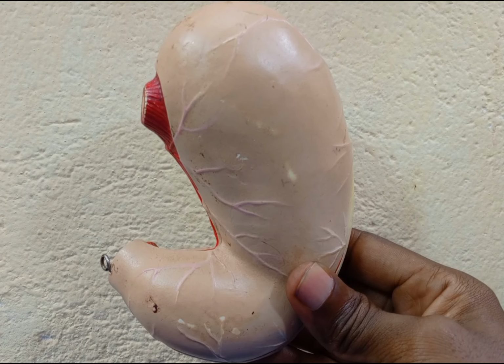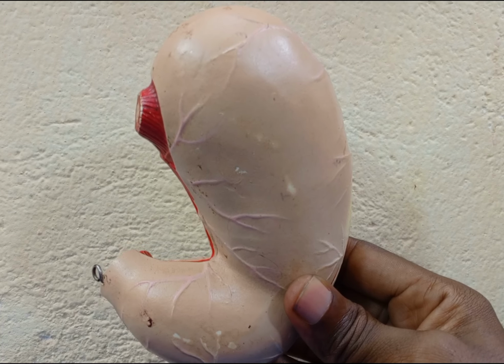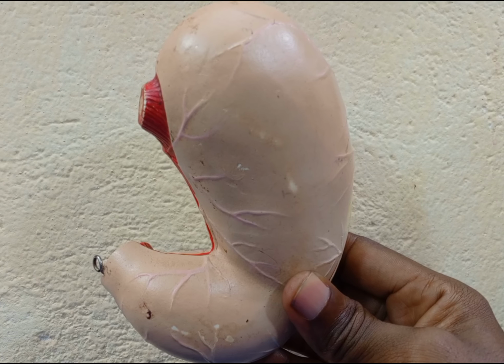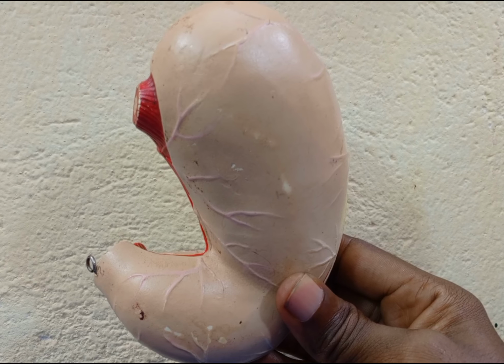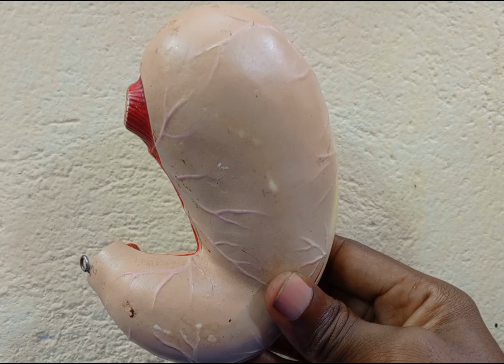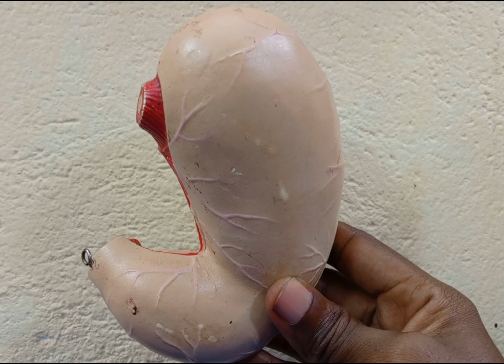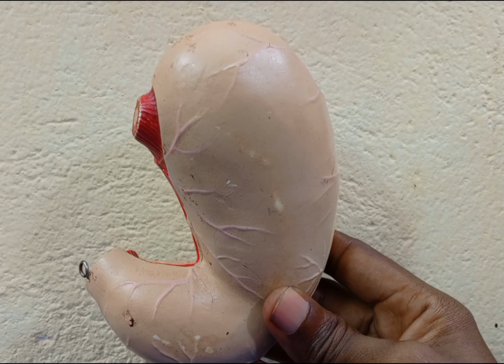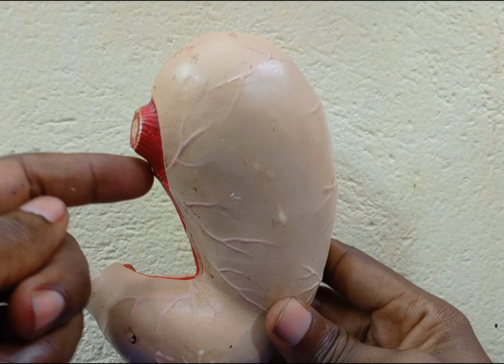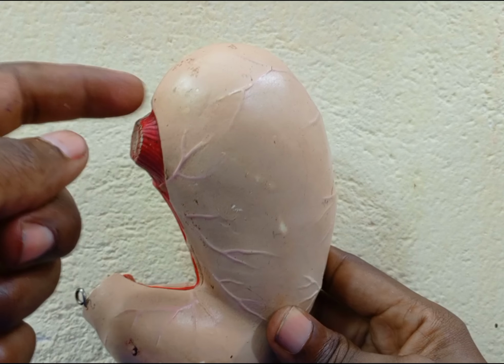Now we are going to be seeing this model, and of course this is the anatomical position of the stomach, how it is supposed to look in the human body. Now we're going to be looking at the different parts that make up the stomach.